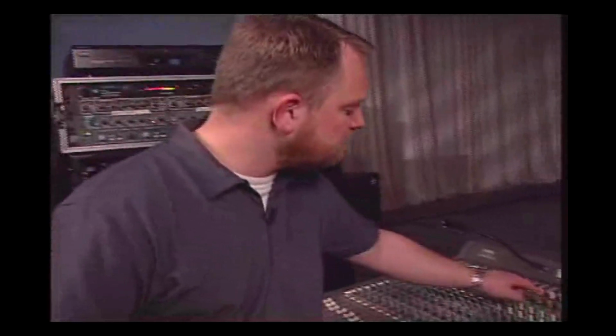So what's next? Well, next I'm going to work on the vocals. I'm going to start with the lead vocalist. I'm going to have him sing something soft and then something fairly strong. I'm going to adjust the input gain, the EQ, and the compressor. Okay, let's hear the vocalist.